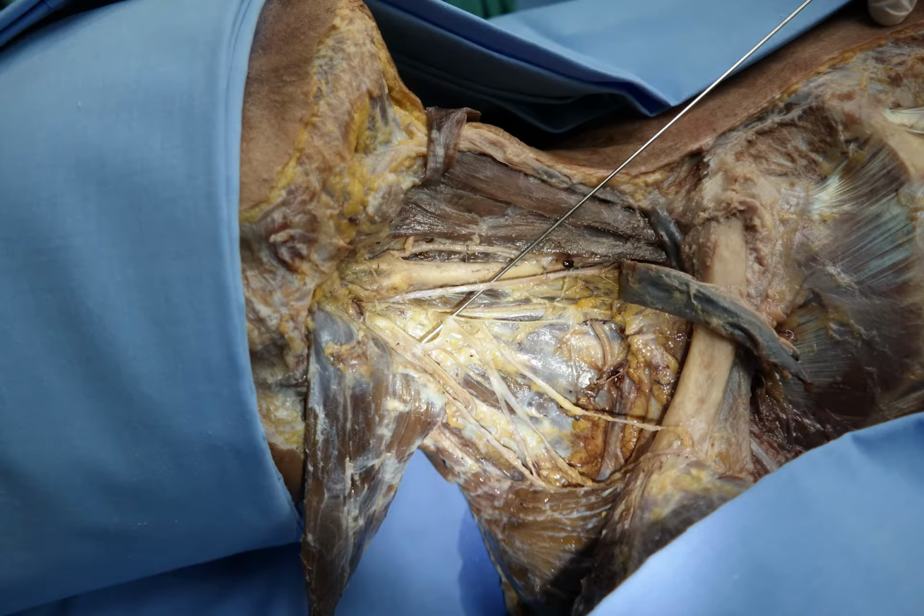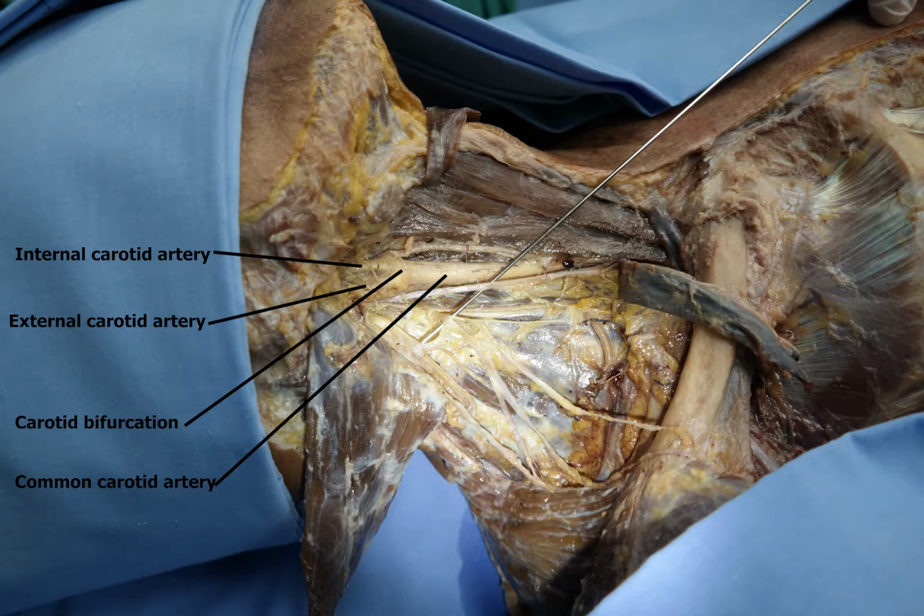Removing the superior belly of the omohyoid muscle and the internal jugular vein gives a better view of the nerves found in the cervical region. First, however, we'll highlight some important arteries. The common carotid artery is visible. Superiorly to it, its bifurcation is visible, with even more superiorly, its continuation in the internal and external carotid artery. The internal carotid is seen to give off the superior thyroid artery.